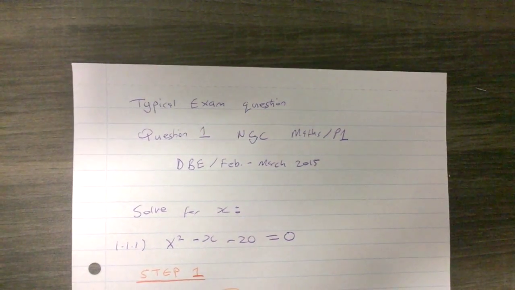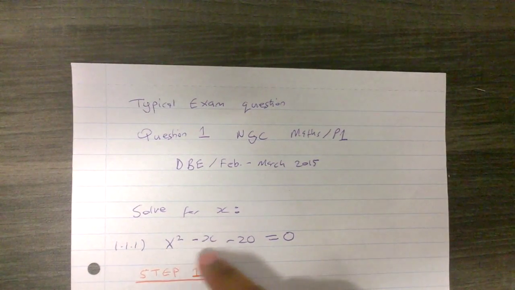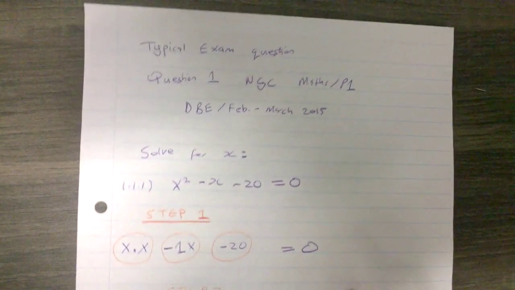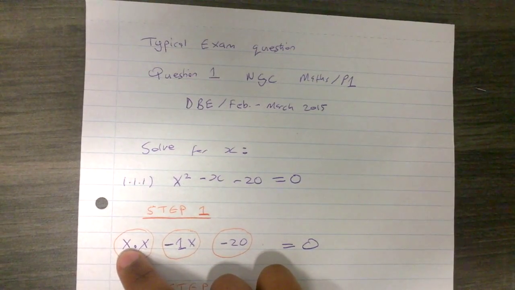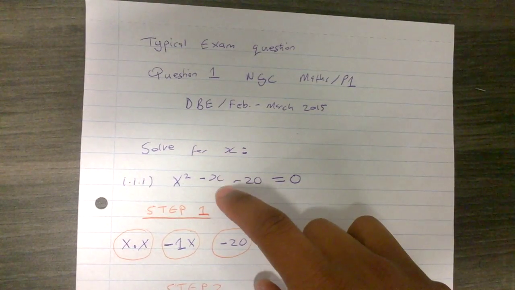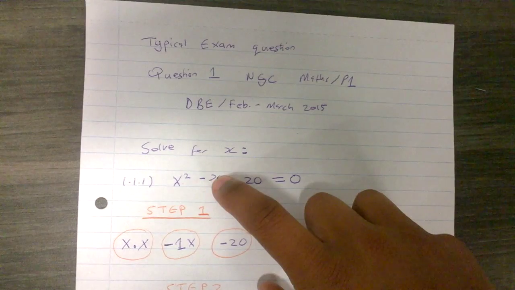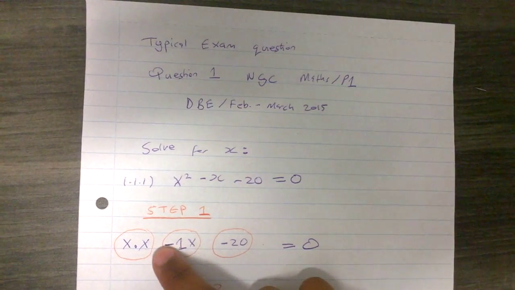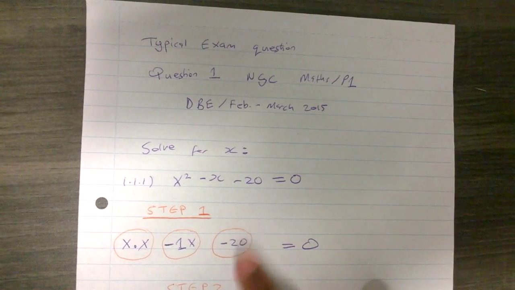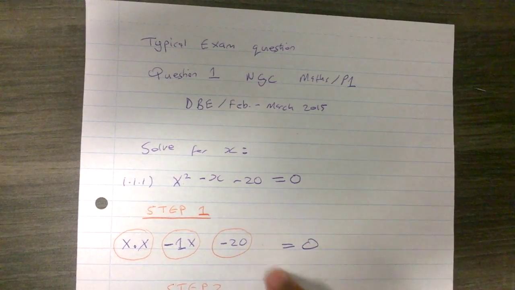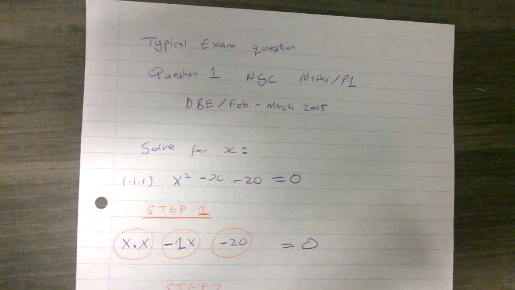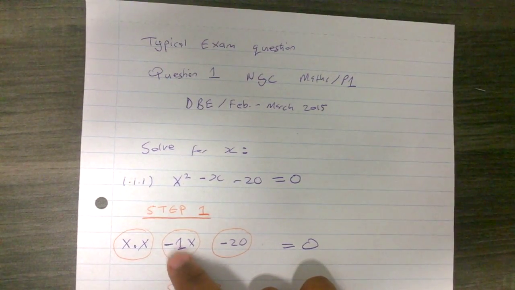Here's the first step: break these three terms up. You see this x squared, you're going to rewrite it into this form, x times x. Then you see this middle term, x. It has a constant -1 in front of it, so you're going to write it in this form, -1x. And this constant, -20, you're going to put here. And again, I emphasize you want the other side to be 0. Now, this -1 is important.